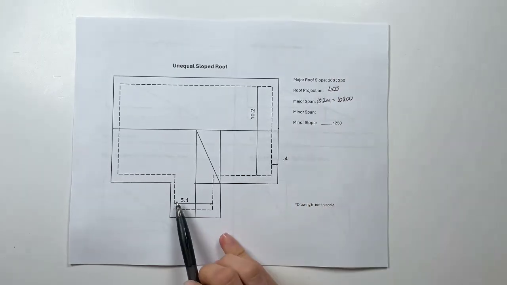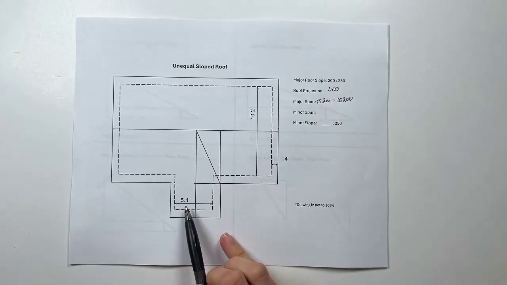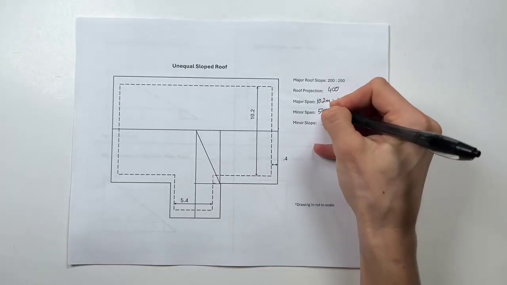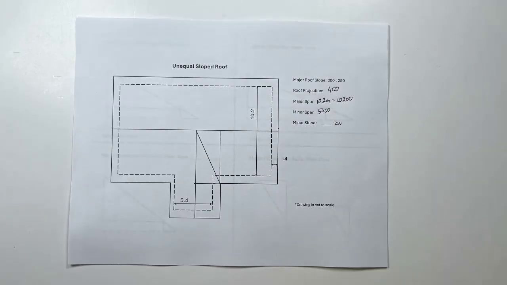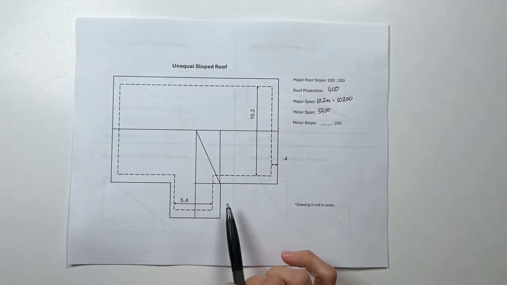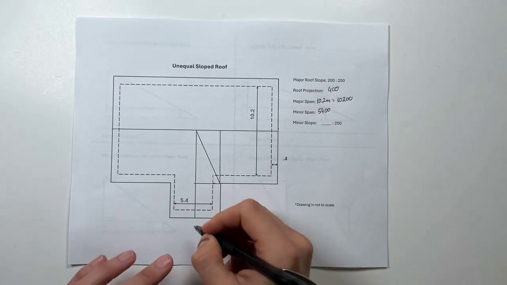Then we have a minor span, let's have a look, 5.4 meters, so 5,400. As you might remember, we don't use the span in roof math, but we use the run.